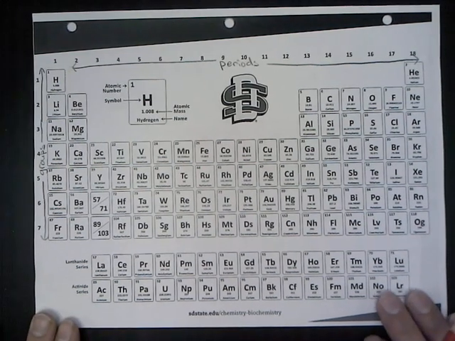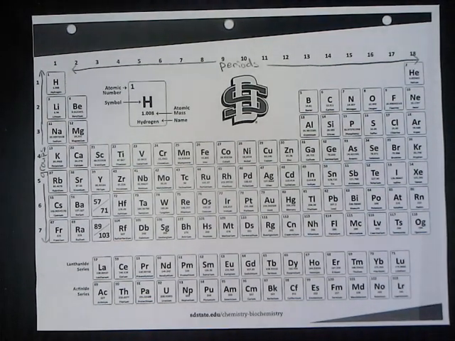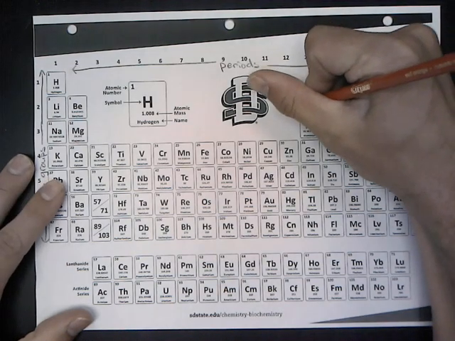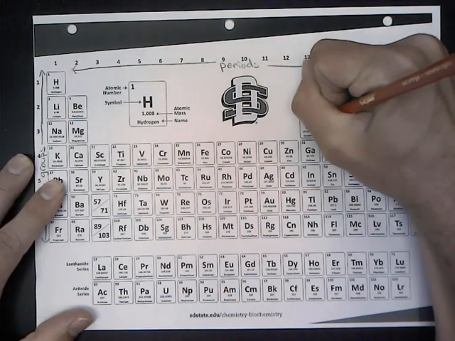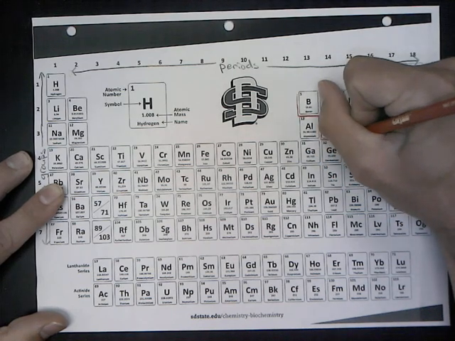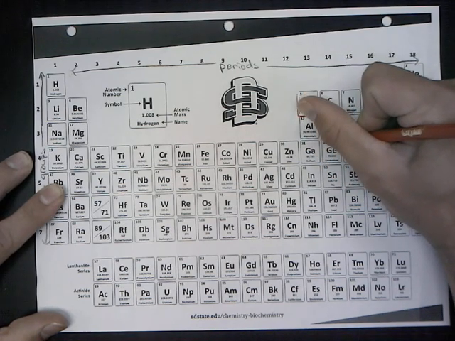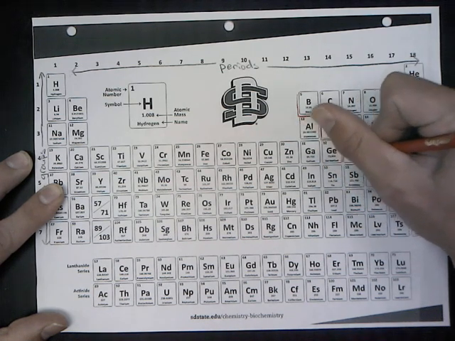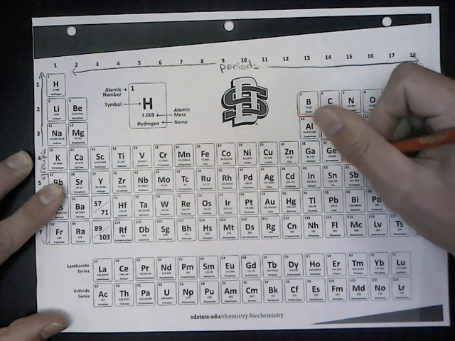The first thing that we want to do when we show the division of our periodic table is identify the metalloids. The metalloids here are going to be defined as the stair-step line that divides the periodic table into the metals and the non-metals here.